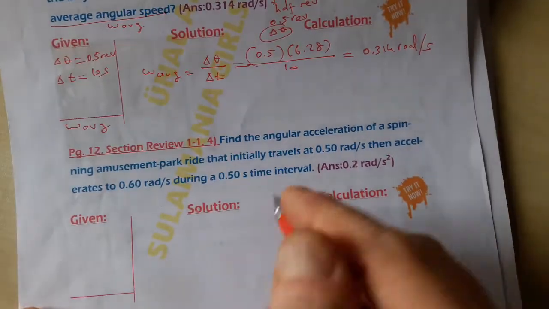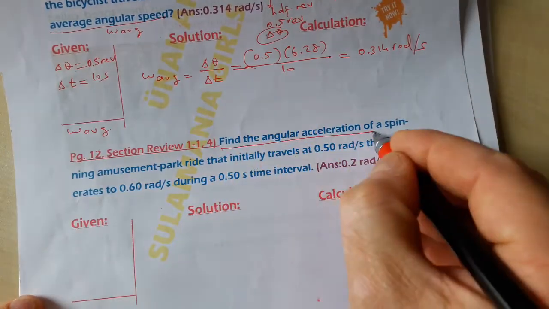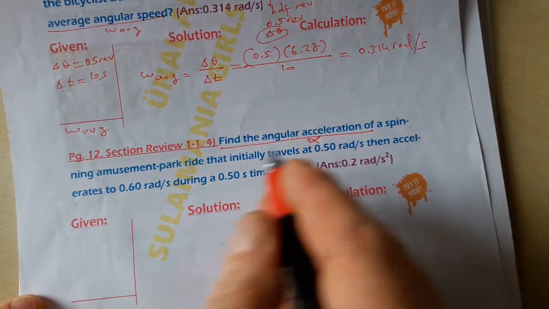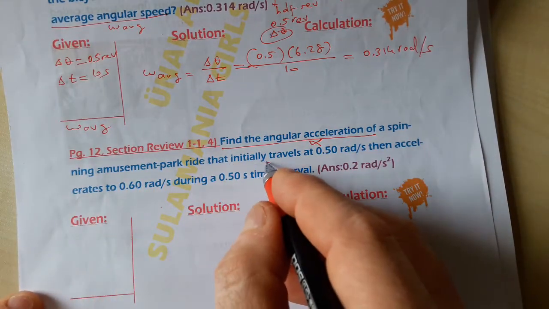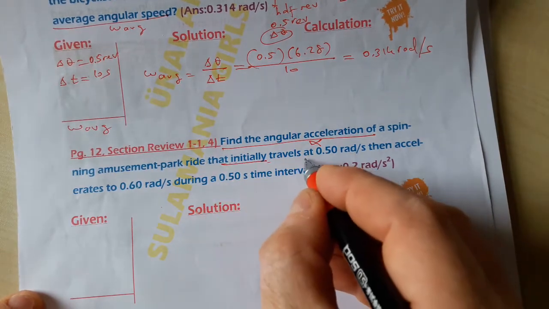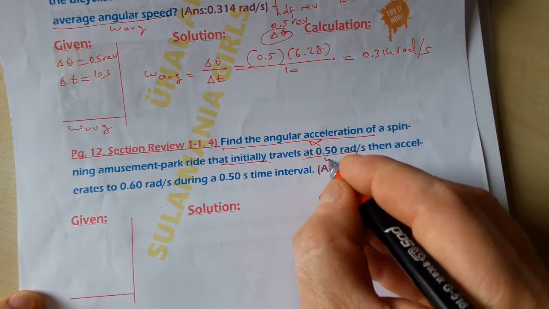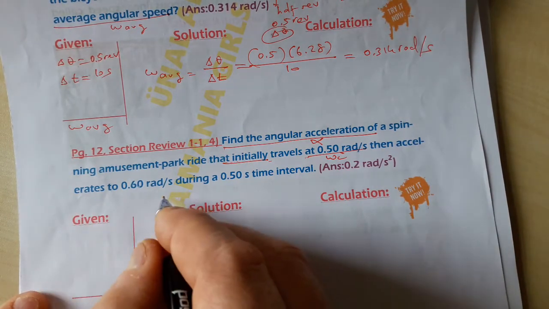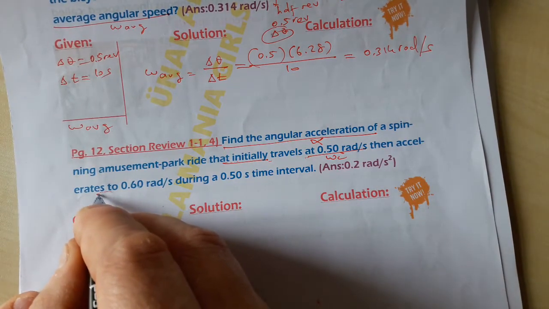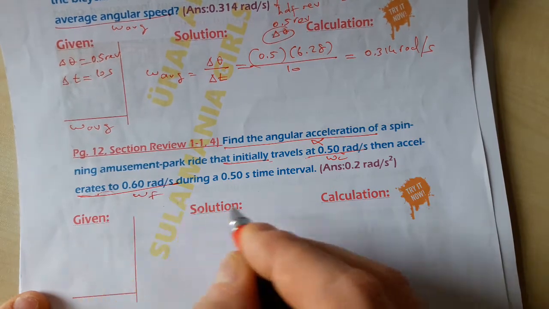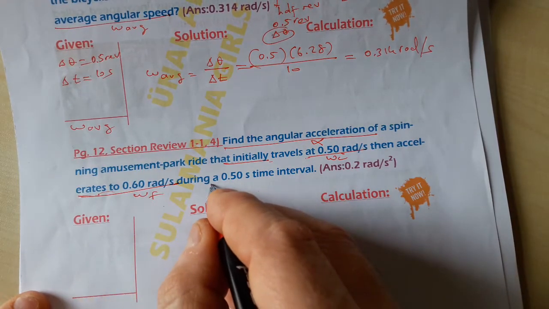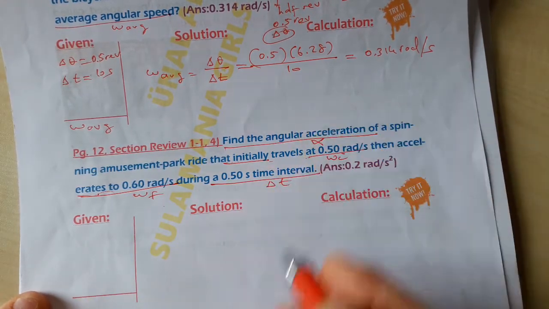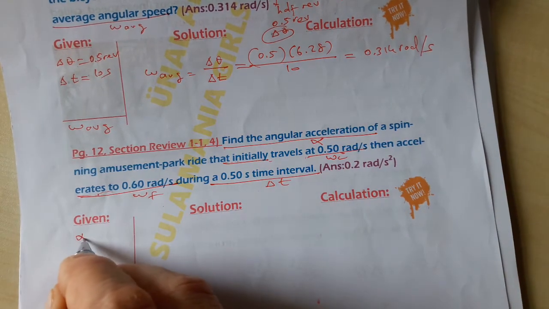Next one, find the angular acceleration alpha of a spinning amusement park ride. Initially it travels at an initial speed, then accelerates to a final speed during a 0.5 second time interval, delta t. You are simply going to write them down and calculate.